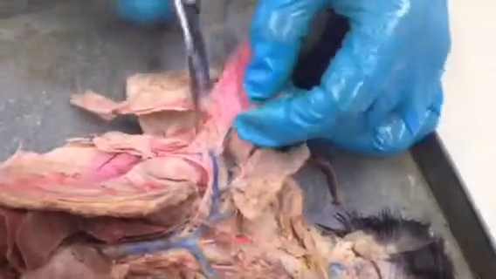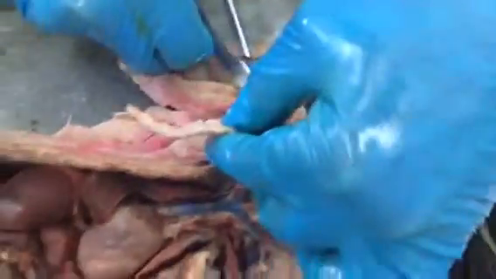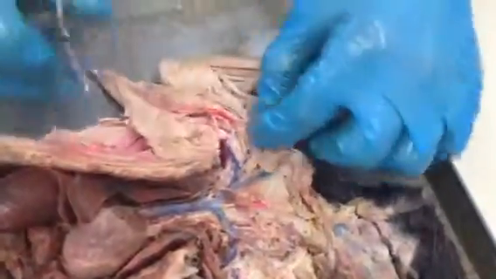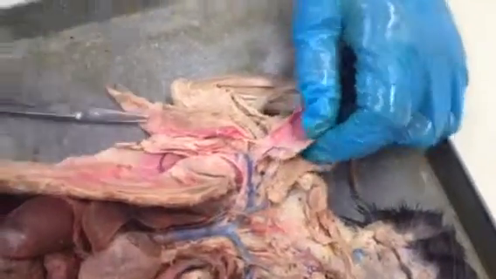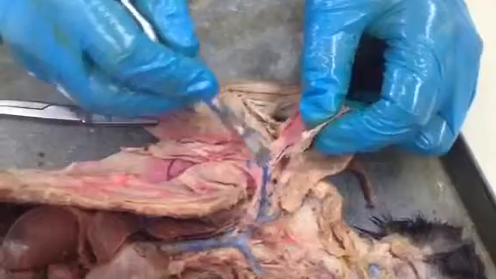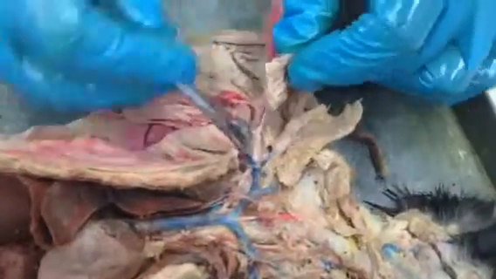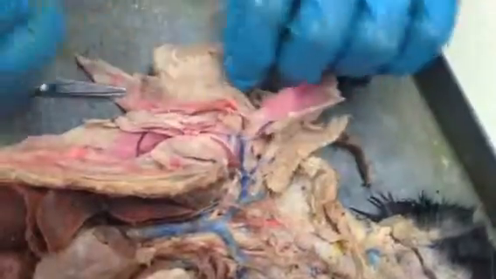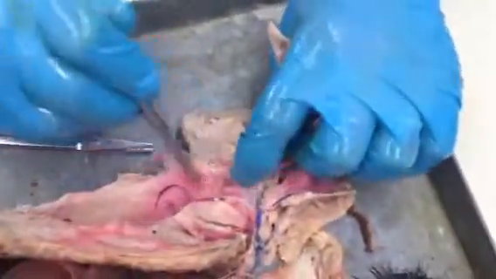And then we have the long thoracic, which is next. That's this vessel, and there should be an artery paralleling that. There is, off of the axillary artery. And then we get out onto the arm and we have the brachial vein.